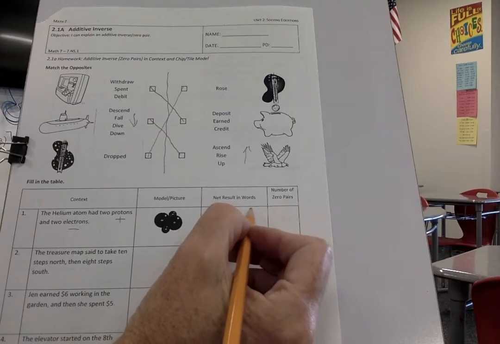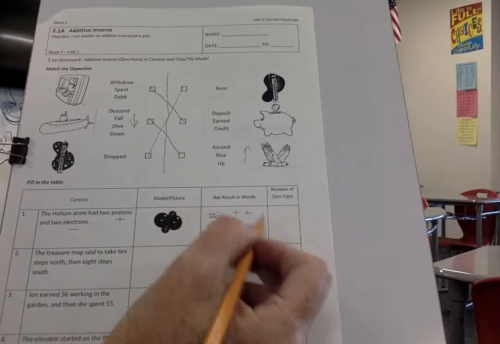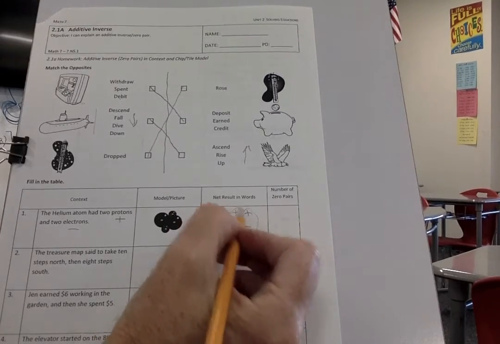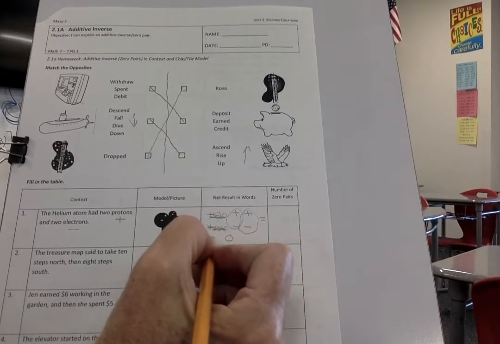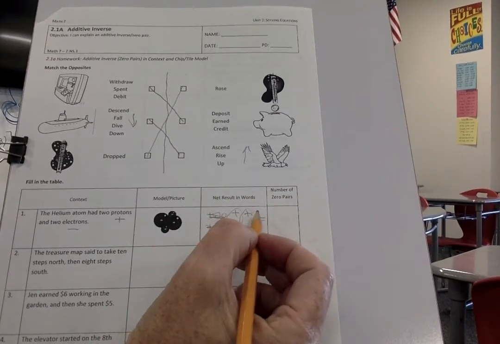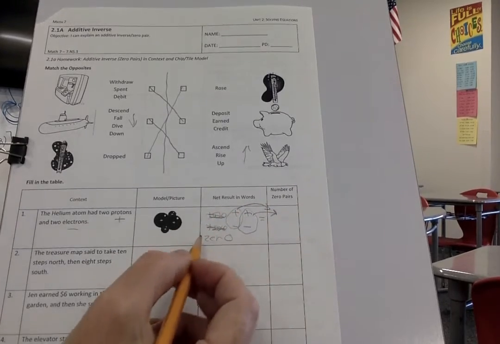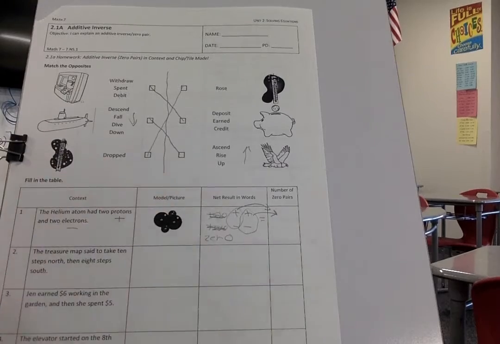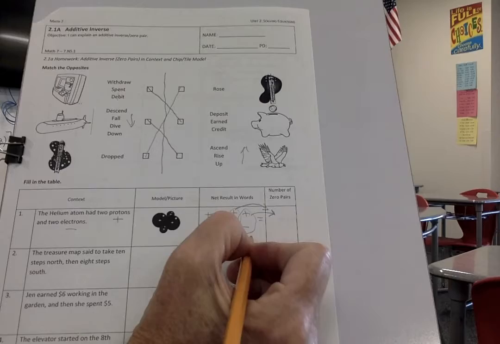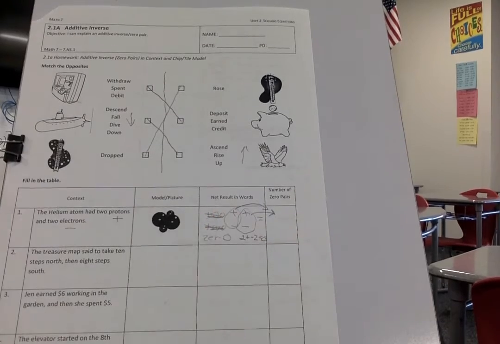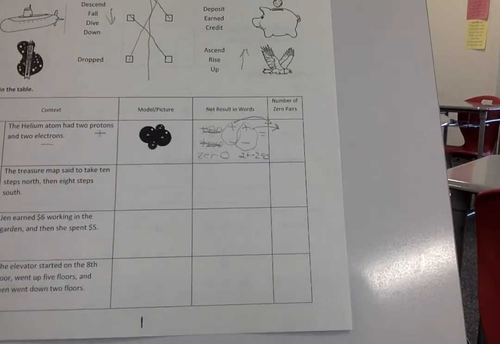So net result in words equals 0. So number of 0 pairs, I should have drawn that over there. Okay, so 2 positives and 2 negatives equals 0. Hopefully you can see that good.